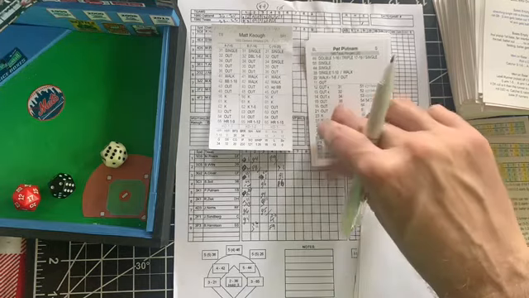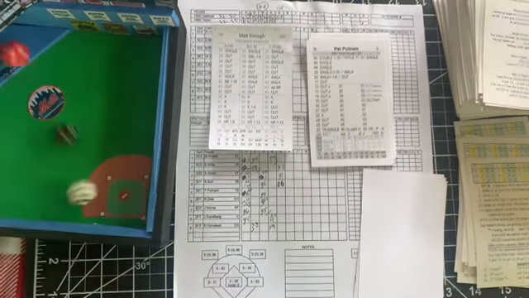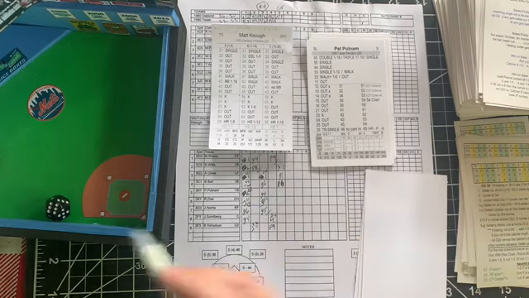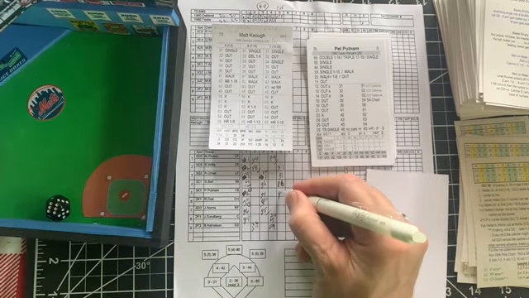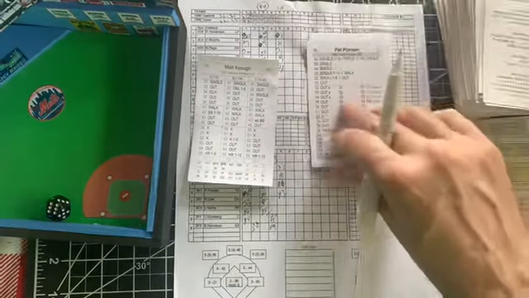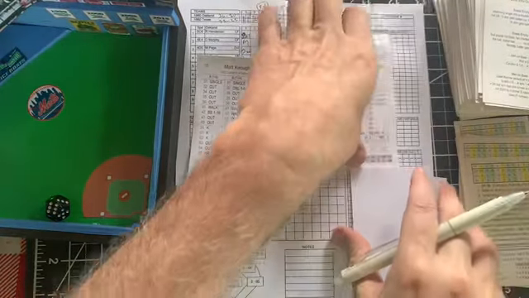So 2 outs. Here's Pat Putnam. Pitch from Keogh. 64, that's going to be an out. It's a 5, so it's bounced to the first baseman to retire the side. So after the hit, it's 3 out. And we move to the top of the 6th inning.